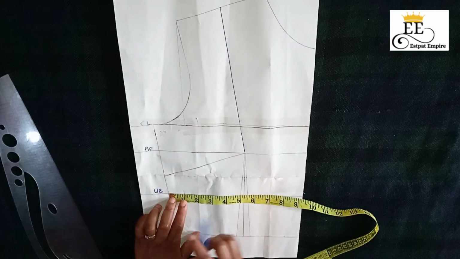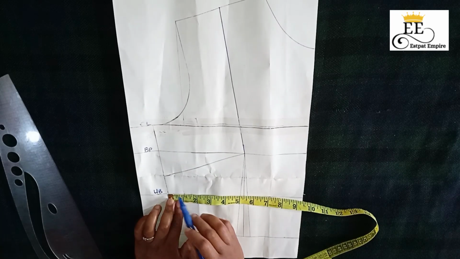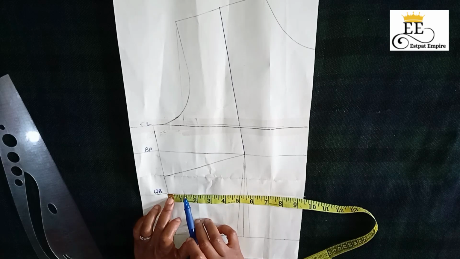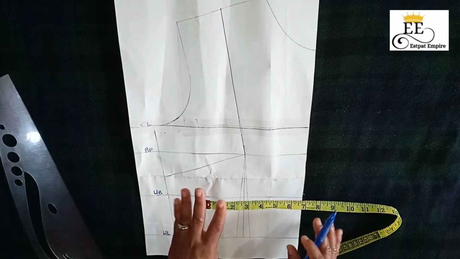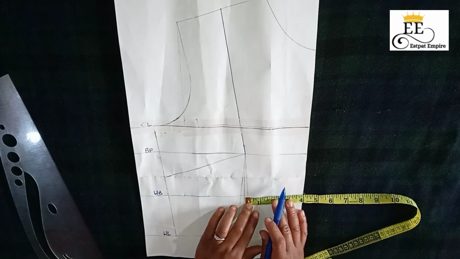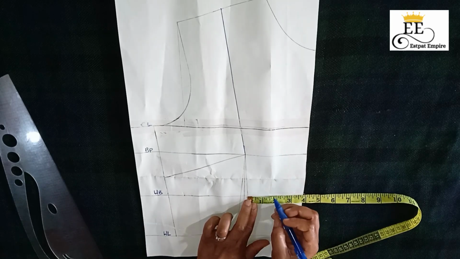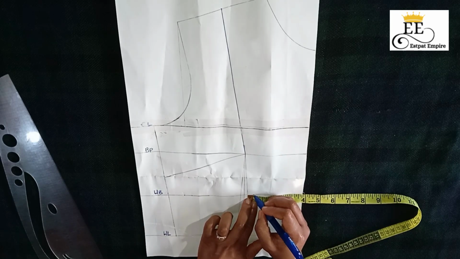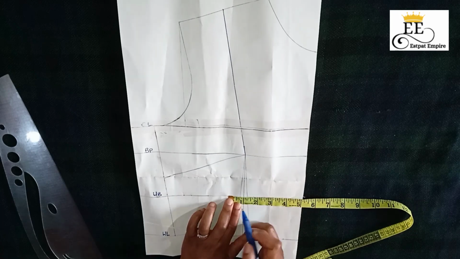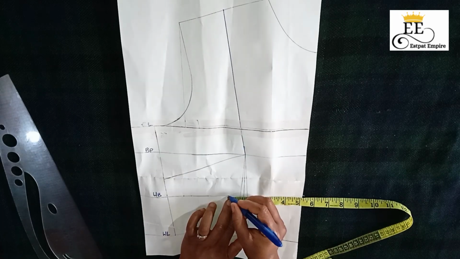When you follow this procedure, whatever you have left as your allowance, you divide it into 4. So you mark 1/4 of the value here. For me, 1/4 of 1 inch is 0.25. I'll mark it at the center front like so, and then 3/4 will be marked here. So 3/4 of 1 inch for me is 0.75, which was what I marked there.